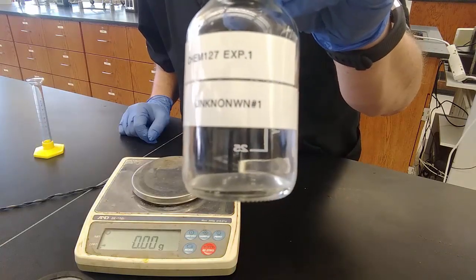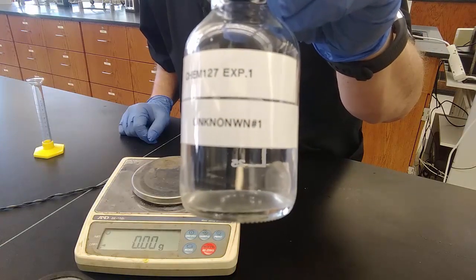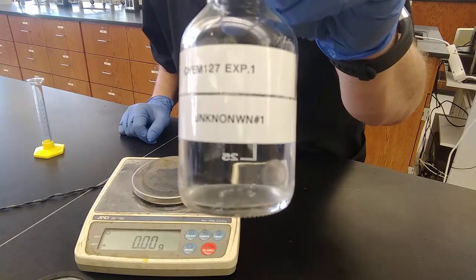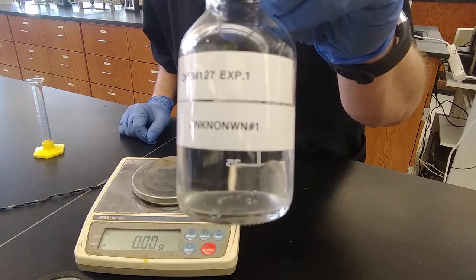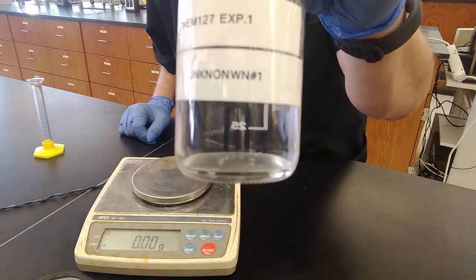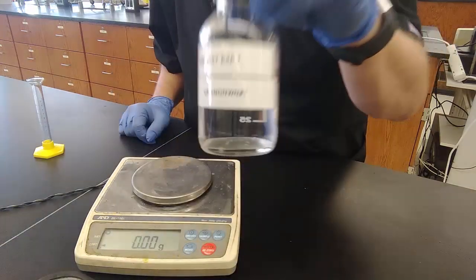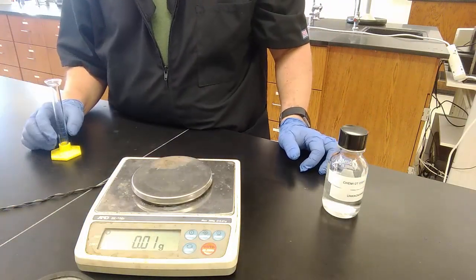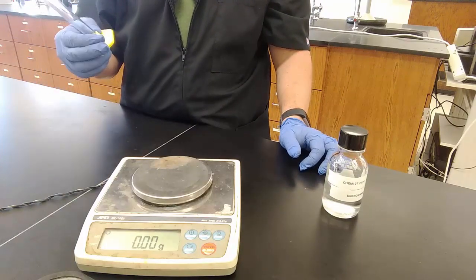Again, there's a data file that your instructor has access to that has a variety of different unknowns listed, but if your instructor is having you just write down the data that we're recording here, we have unknown number 1. So, it says, step 2, weigh an empty 10 milliliter graduated cylinder.